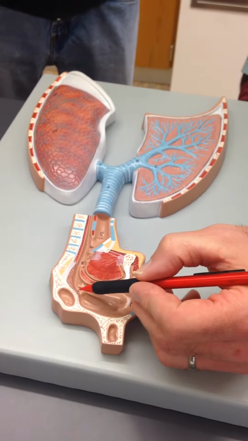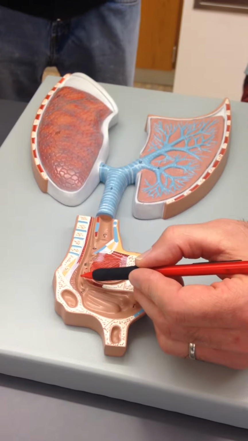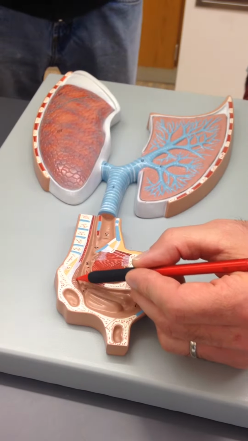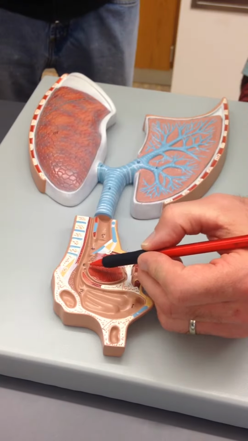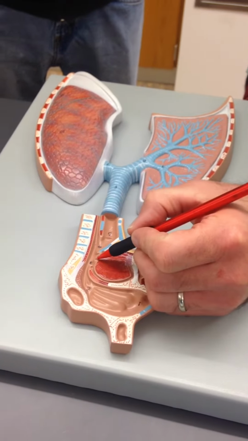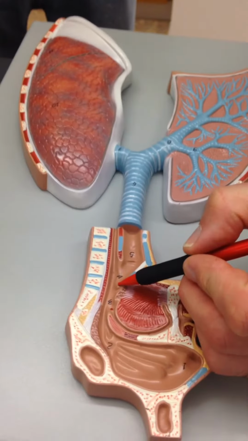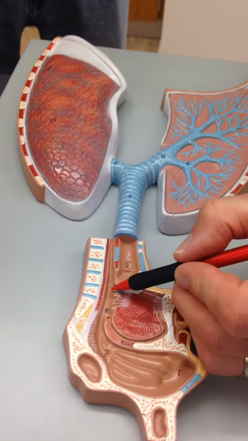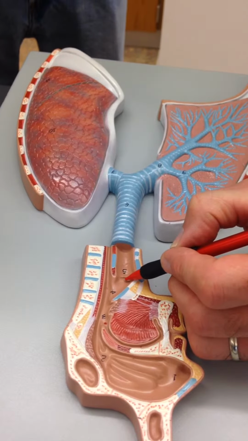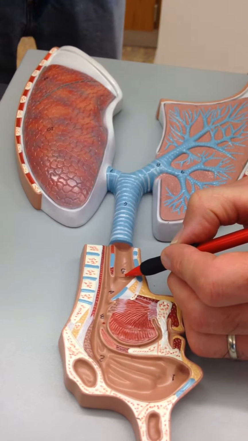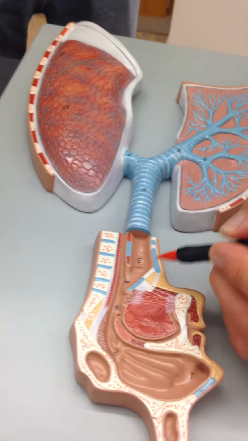This aperture back here is the internal nares, which leads into the nasopharynx. This is the pharyngeal tonsil right here. From there we go into the oropharynx, right behind the oral cavity, where you have your palatine tonsil and your lingual tonsil. Then we enter from the upright epiglottis here to the top of the larynx. This is the laryngopharynx. And then we're into the larynx, where you have your upper false vocal cords, lower vestibular fold, and true vocal cords.